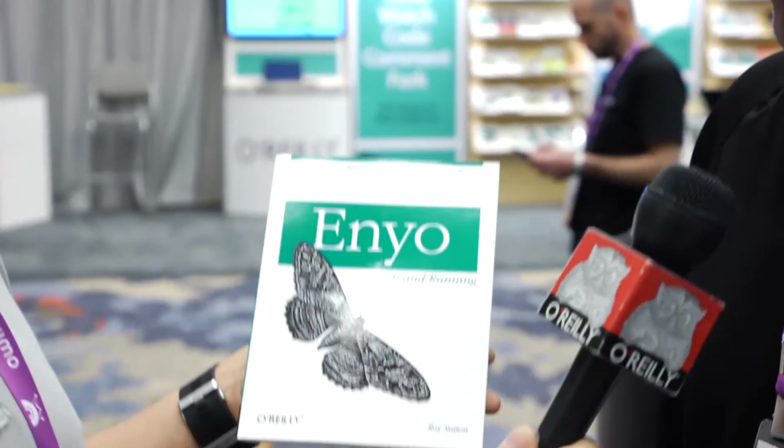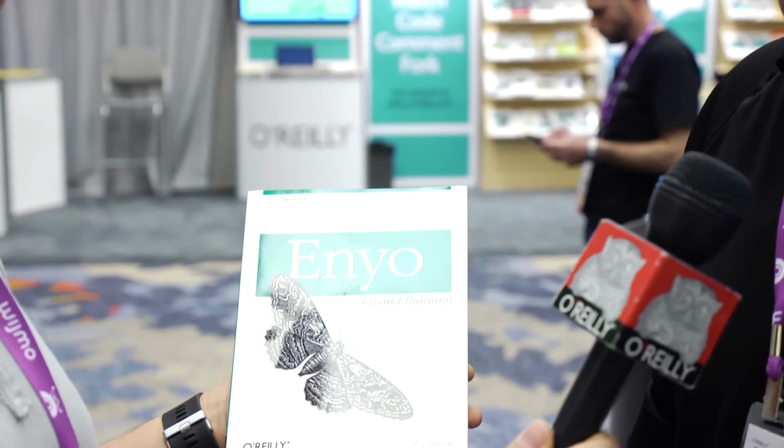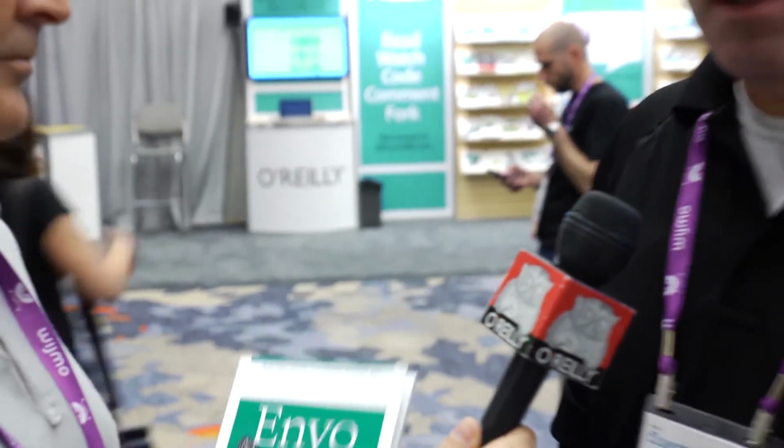Excellent. So you also have a book here, right? We do. This is actually written by one of our developer relations engineers, Roy Sutton. And the idea behind it is it's a relatively short book, which is one of the things we pride ourselves on, that you can kind of go from zero to App Store in a very short time. So that book is about 60 pages, and that book is really a great intro to Enyo for people that have absolutely no idea what it is.